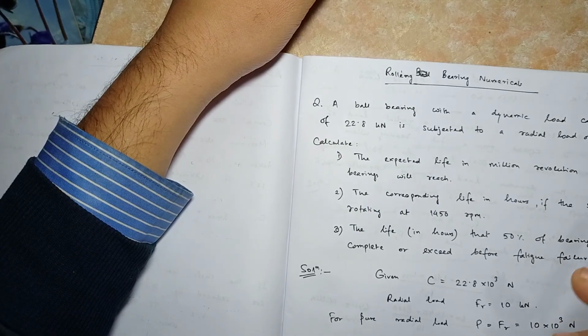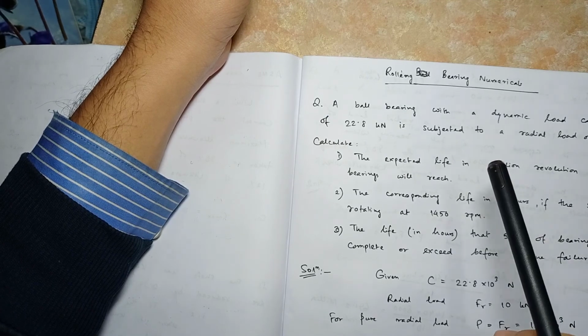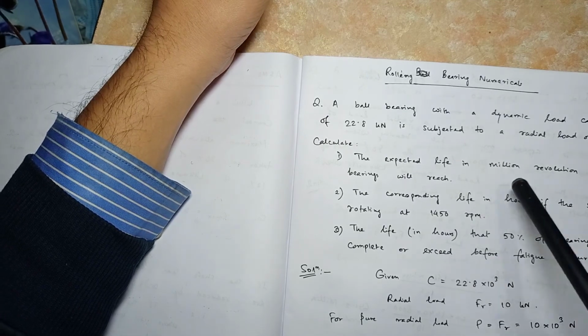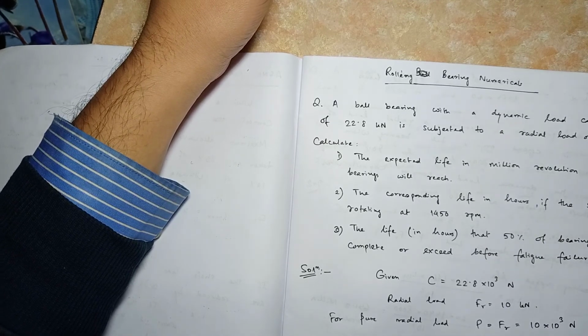Then some special types of ball bearing, angular contact. Then you have studied tapered roller bearing, then self-aligning ball bearing, all this. The deep groove ball bearing is mostly used.